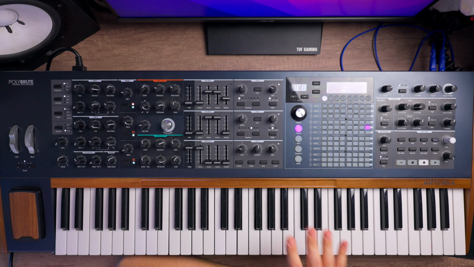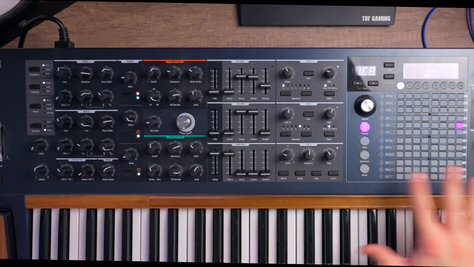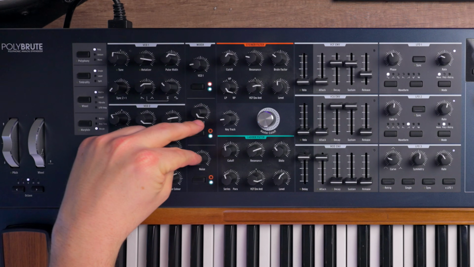Okay, so this little guy right here is the Arturia Polybrute. It's a 6-voice analog polysynth. That means that I can play up to 6 voices independently. And if you look at the front panel, you might be surprised that I only have 2 oscillators. How can I have 6 voices with only 2 oscillators?